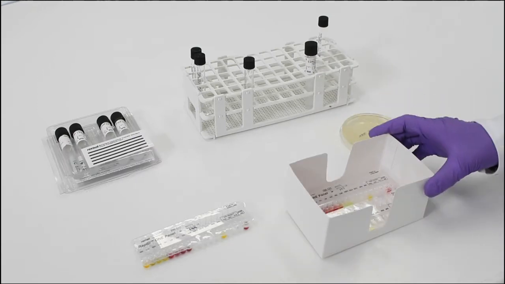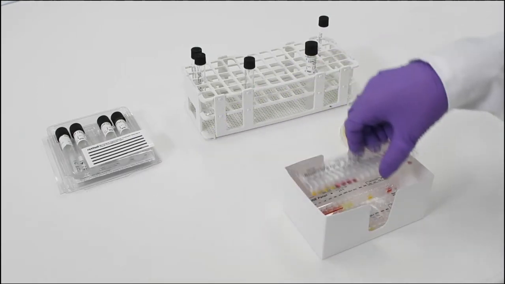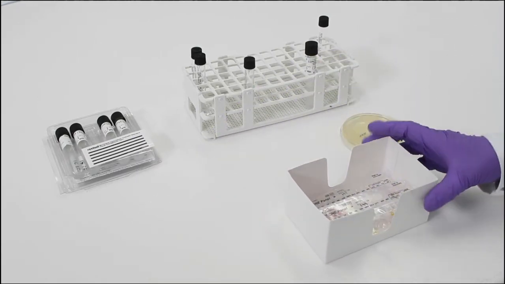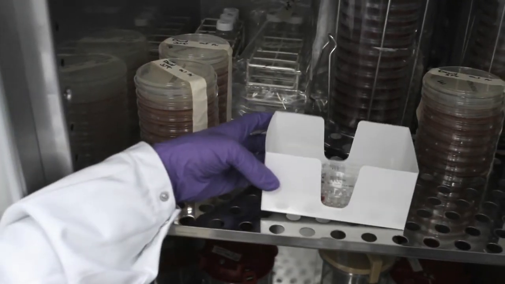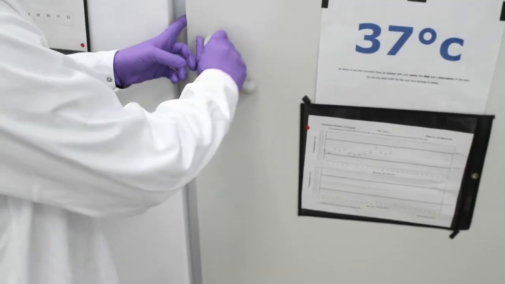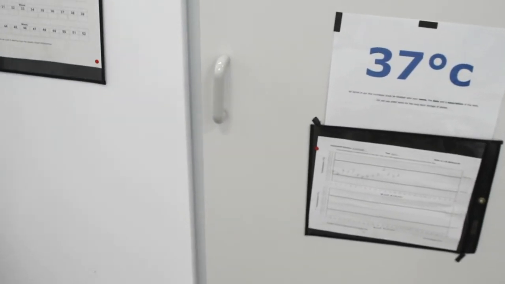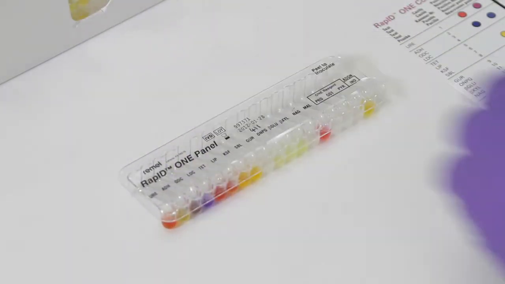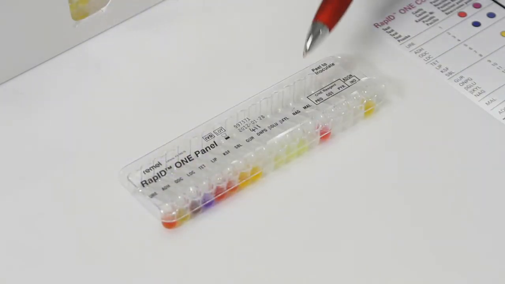Load inoculated panels into the trays provided and transfer to a non-CO2 incubator at 30 to 37 degrees centigrade for the designated time. Incubation times and temperatures vary depending upon the RapID system. After incubation, some RapID systems require the addition of reagents for colour development.